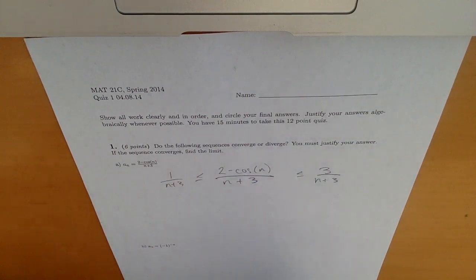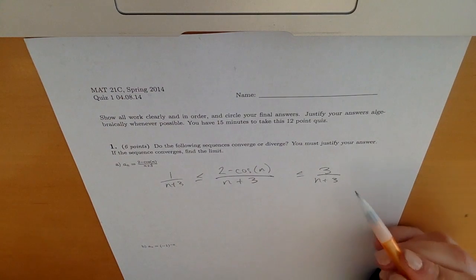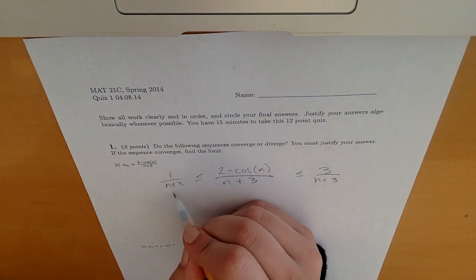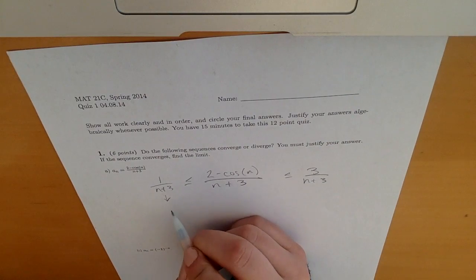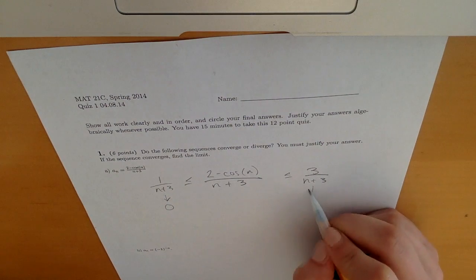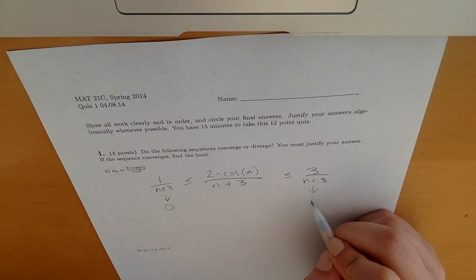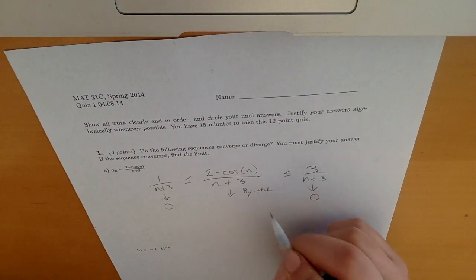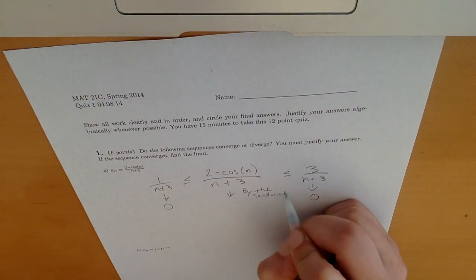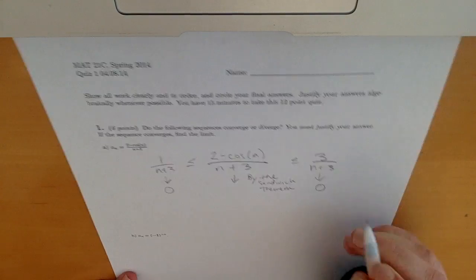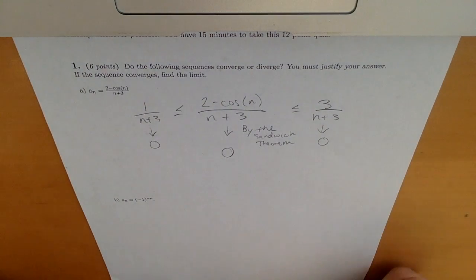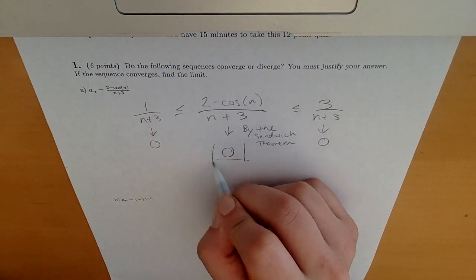So we end up with the sequence a sub n bounded above by 3 over n plus 3 and below by 1 over n plus 3. Now notice 1 over n plus 3 as n goes to infinity goes to 0. 3 over n plus 3 as n goes to infinity goes to 0. So that tells us by the sandwich theorem that 2 minus cosine of n over n plus 3 also goes to 0. Okay, so the sequence converges, and this is our limit.